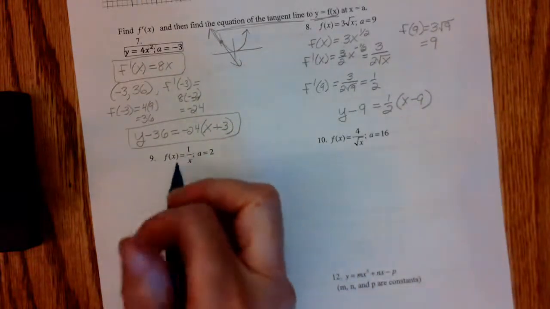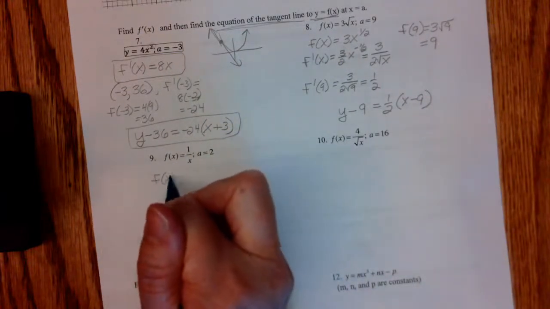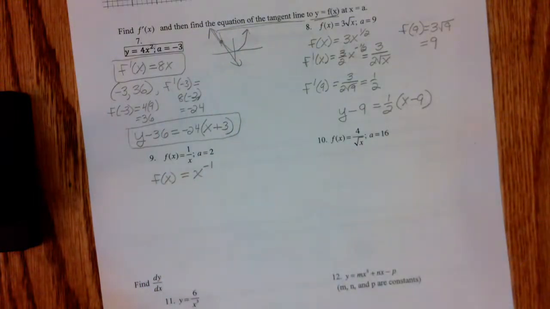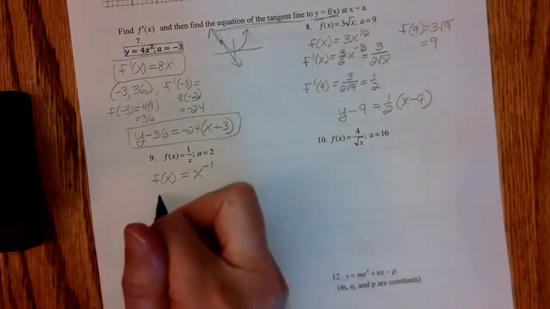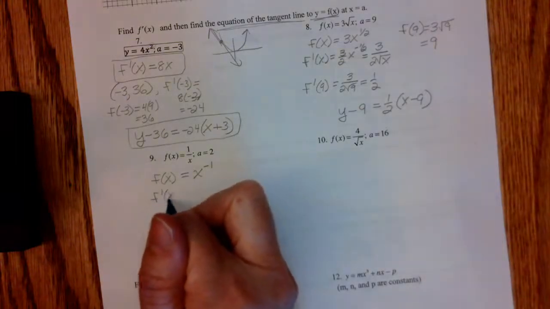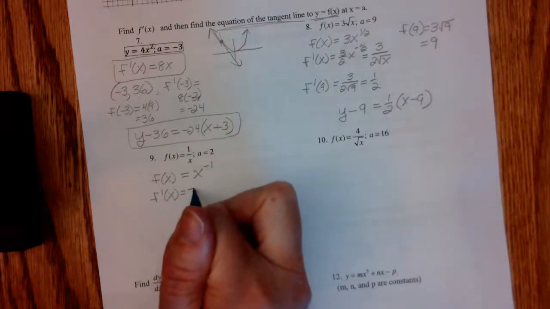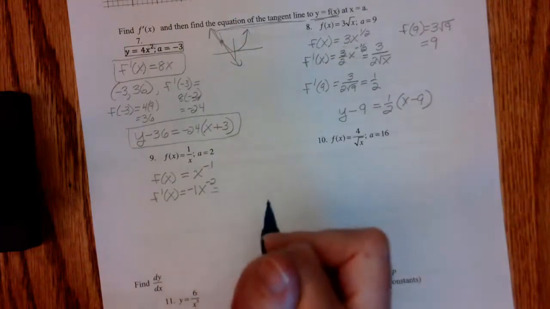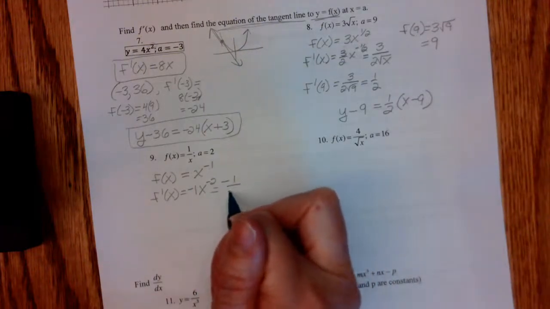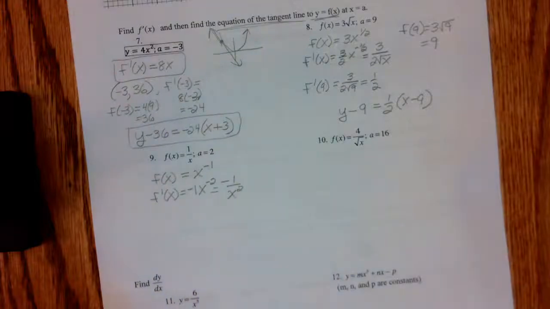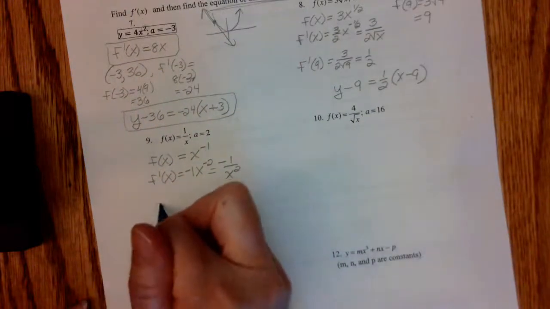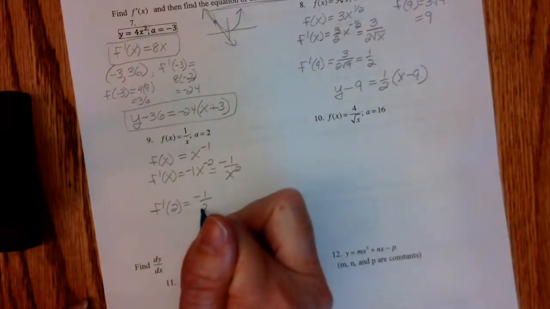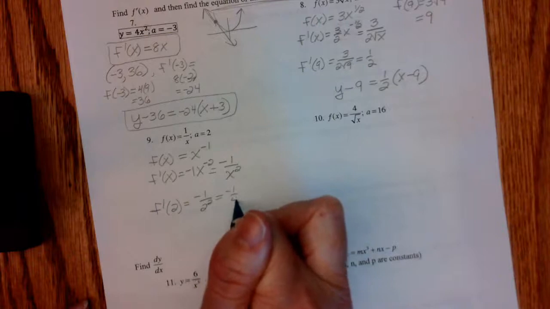F of x, again, not written as x to a power. First objective is always to get it as x to a power. Then f prime of x, negative 1 times 1 gives me negative 1, x to the negative 2. Again, for the purpose of evaluating, let us put it back into its other form. Find f prime at 2, negative 1 over 2 squared, which is negative a quarter.